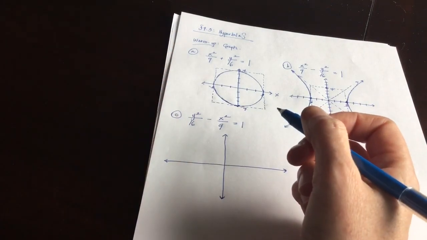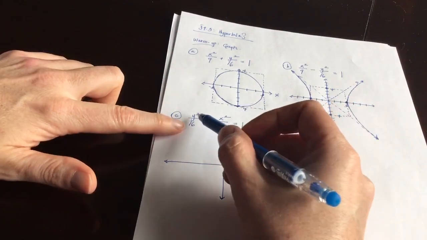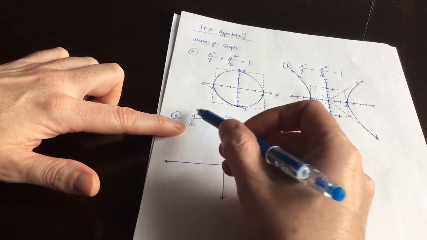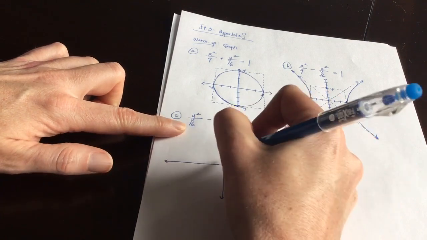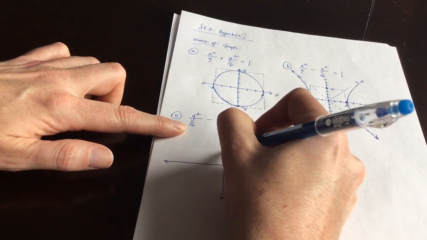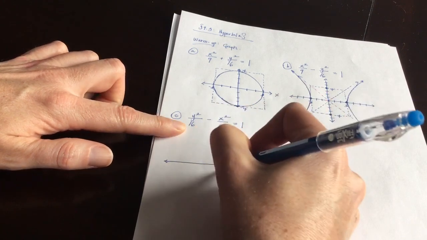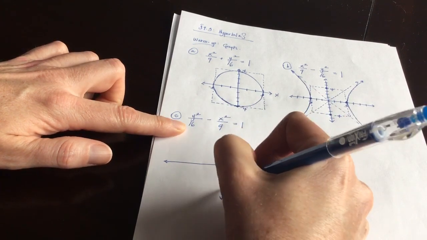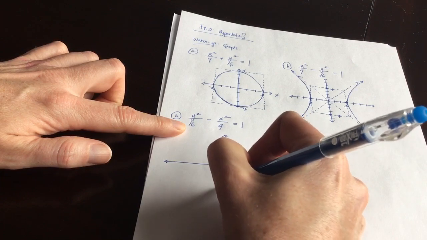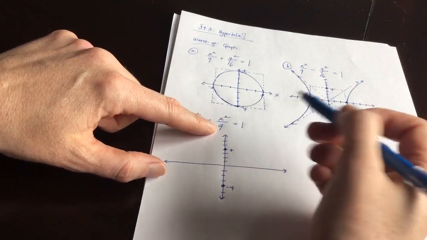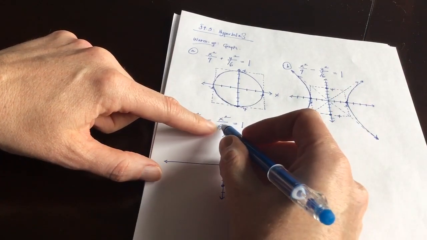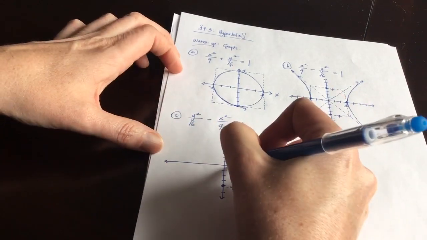So still centered at 0, 0, still a hyperbola. You're still going to go in the vertical direction 4 units, since you see 4 squared here. You're still going to go in the x direction from the center 3 units, since you see 3 squared here.